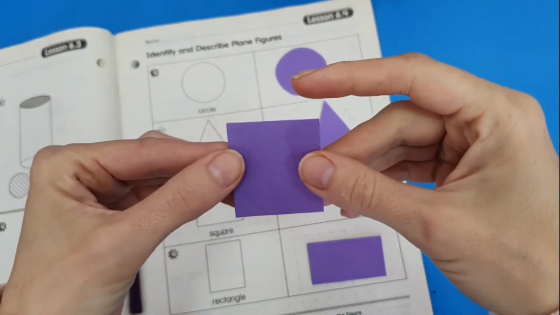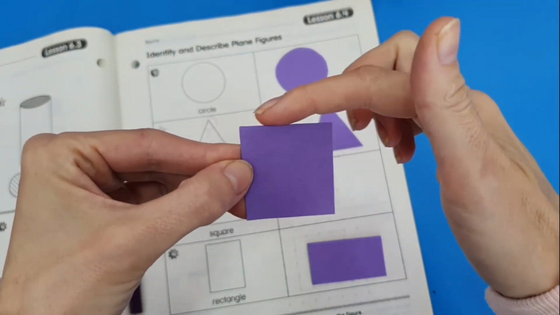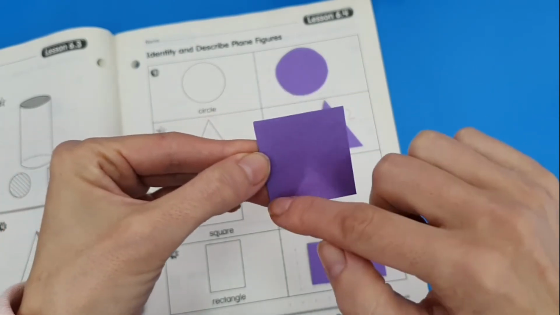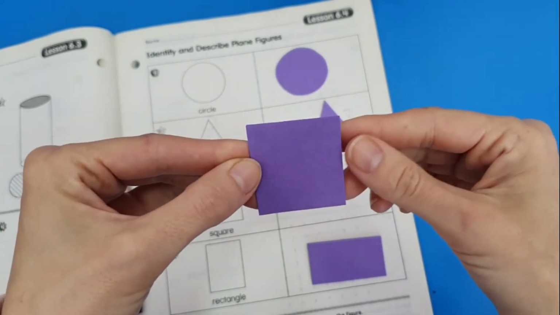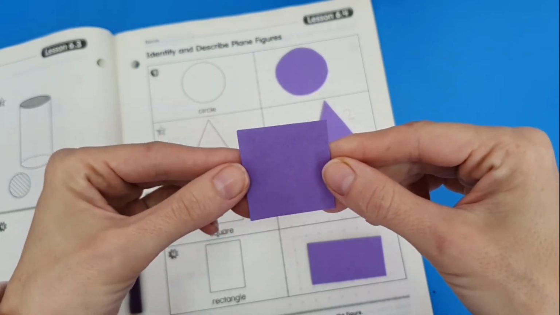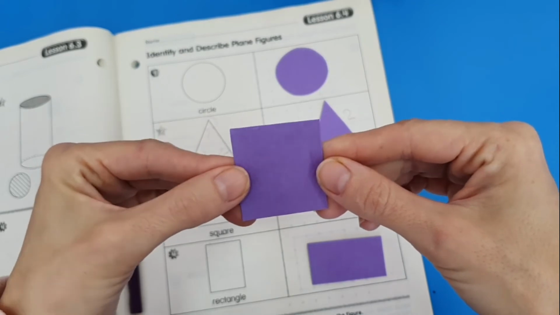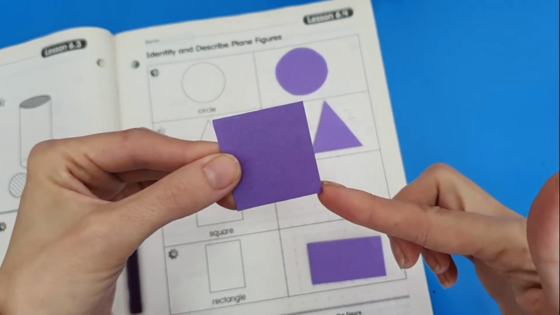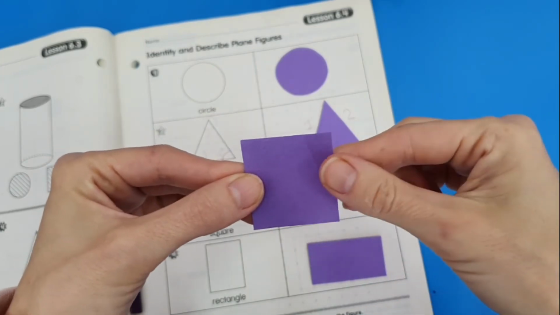The square has, let's count together, 1, 2, 3, 4. So the square has 4 sides. Let's see how many corners the square has. The square has 1, 2, 3, 4 corners.